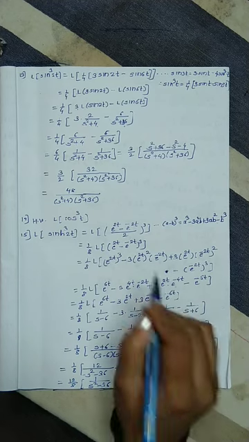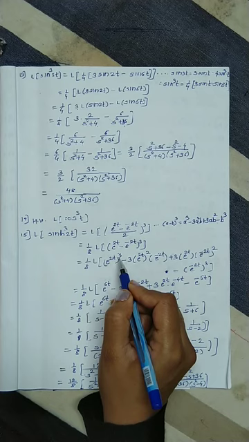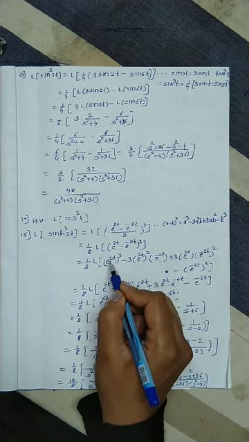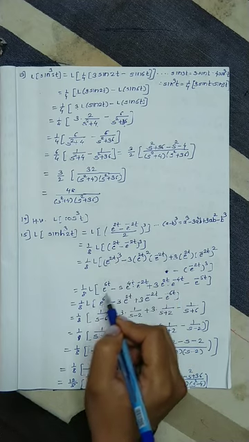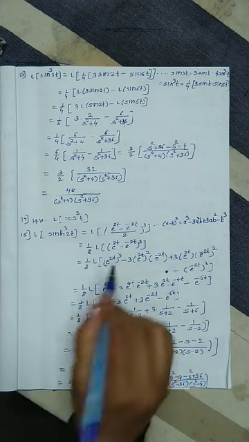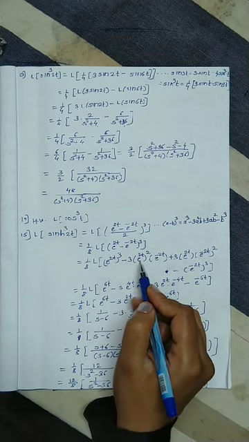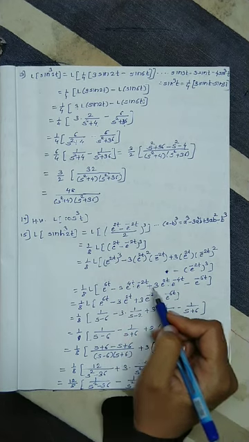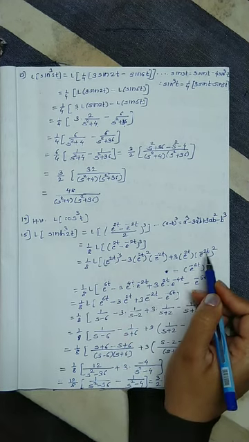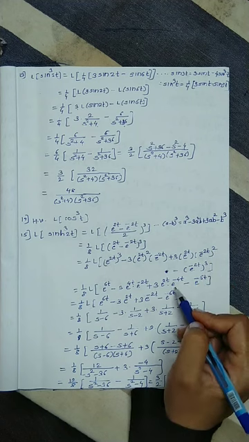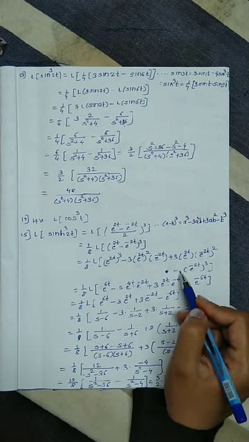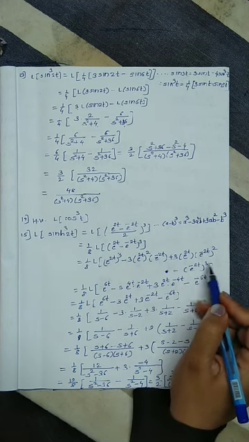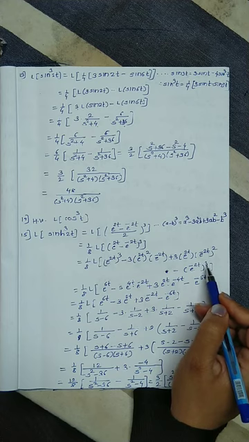The basic formula for indices: if an index raised to an index is there, you have to multiply these two. e raised to 2t raised to 3 becomes e raised to 6t. The rest of the terms stay as they are. Minus 3 e raised to 2t raised to 2, that is e raised to 4t, times e raised to minus 2t, plus 3 e raised to 2t times e raised to minus 2t raised to 2, that is minus 4t, minus e raised to minus 2t raised to 3, which becomes minus 6t.